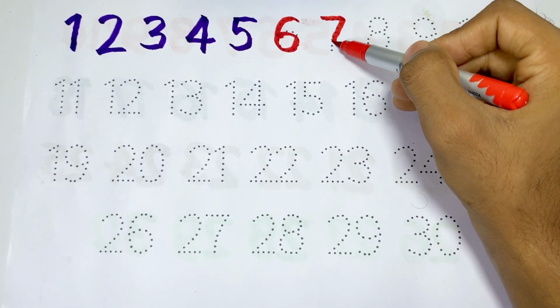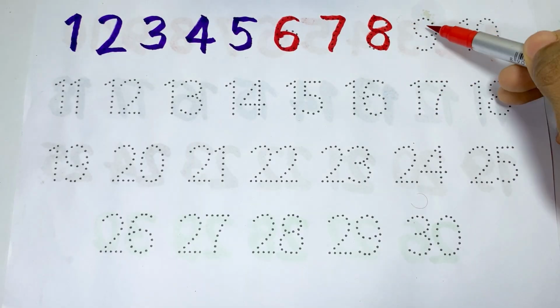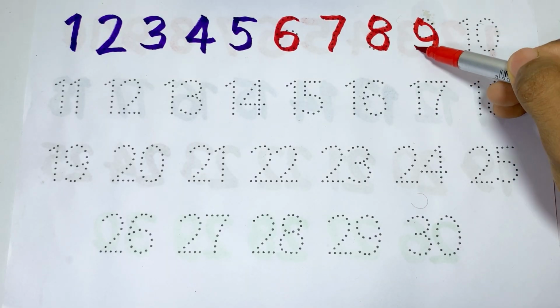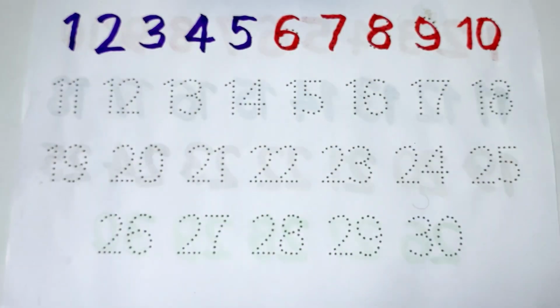6, 7, 8, 9, and 10. Kids, now you draw 11 and use yellow color.